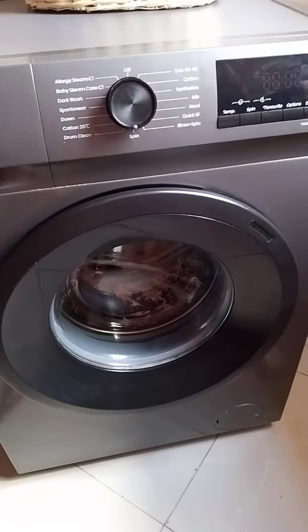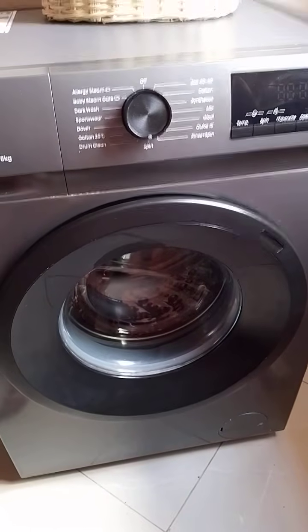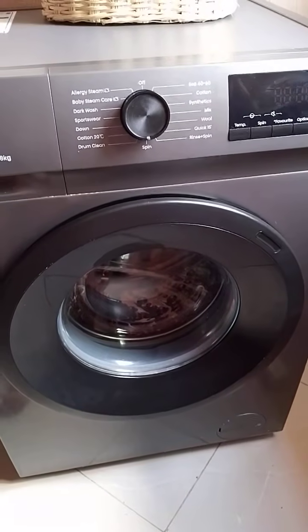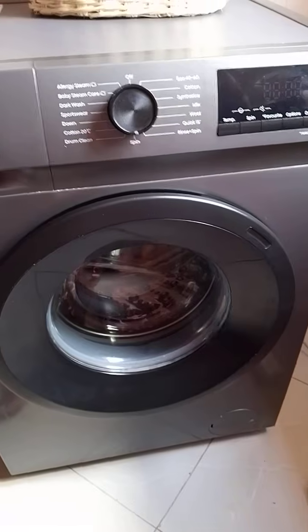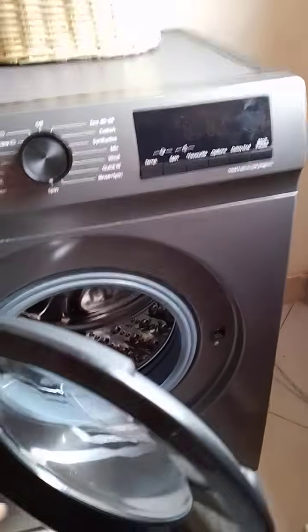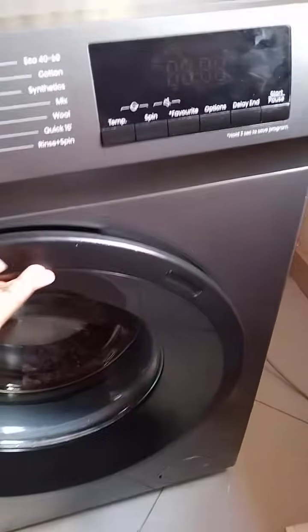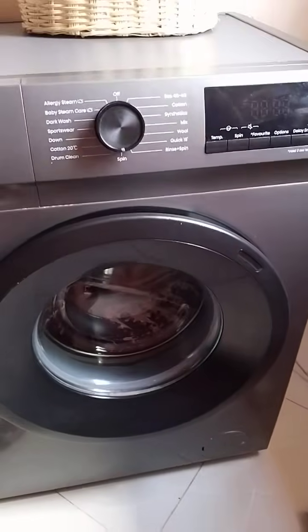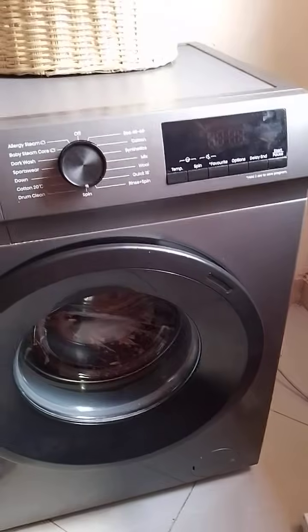If your door is not locking well, you have 13. Then F14 is the unlock problem. If your door is not unlocking, if it can't open, then you will have that error. You might not know the cause, but that could be the cause.